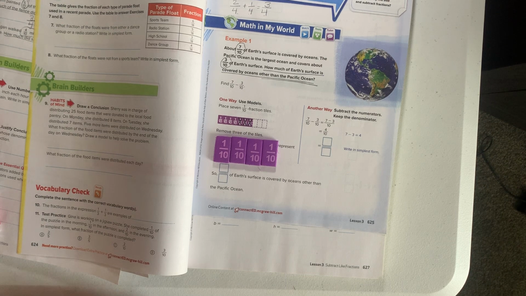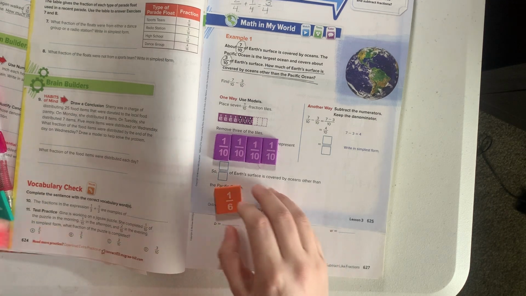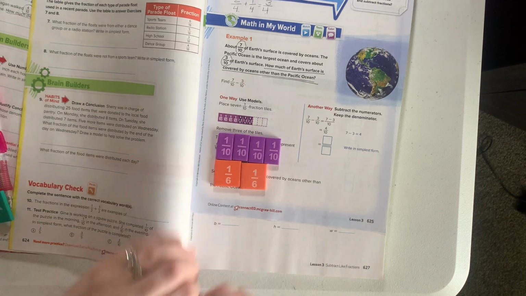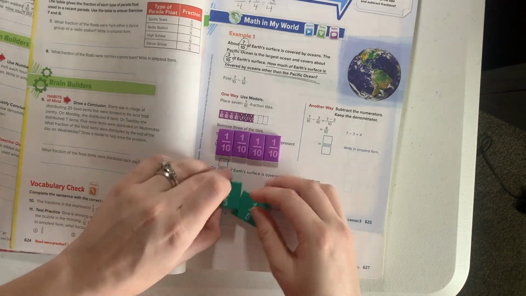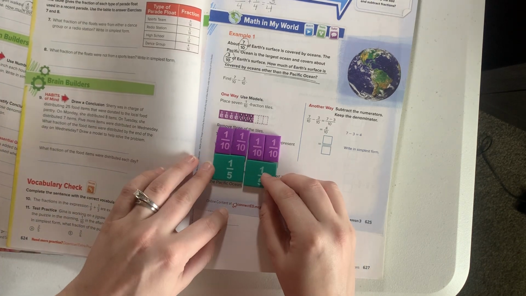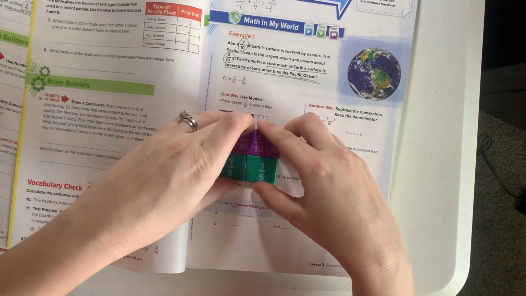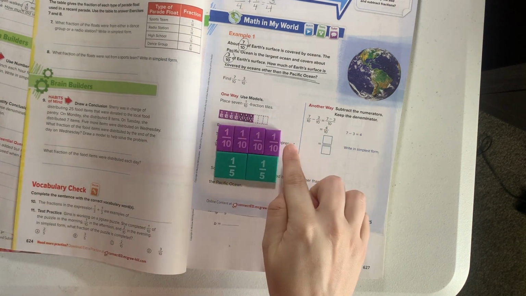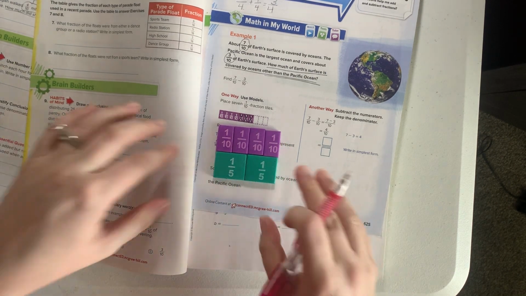And remember, we always like to simplify. So if I can see, I can play around with these. I can try 6ths to see if that would make an equivalent fraction here. So clearly, that's not going to work. I've got a little bit of room there. So 6ths will not work. If I try 5ths, it works. It's showing the same size fraction pieces. So, get it lined up. So I can say that 4/10 is the same as saying 2/5, which is its simplified form.